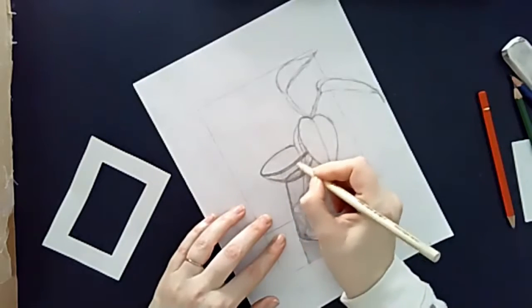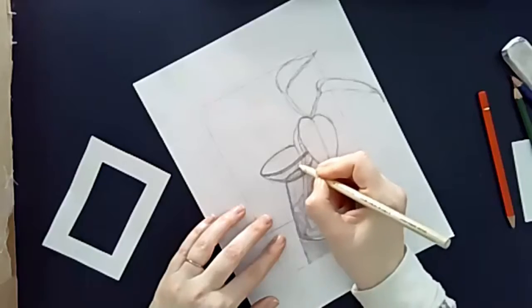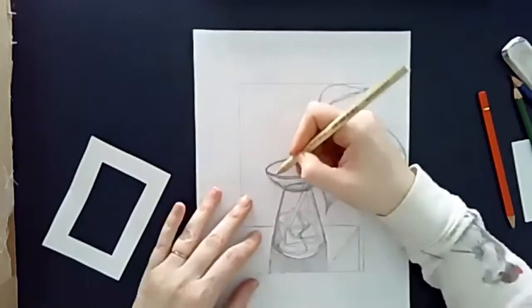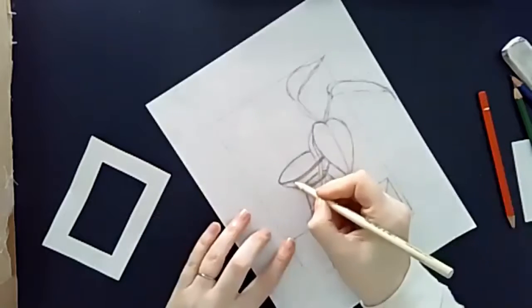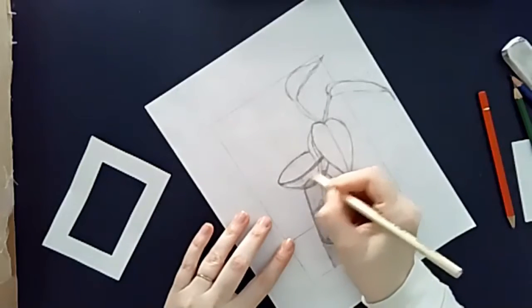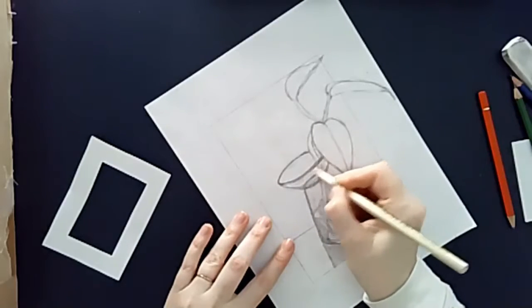I'm going to challenge you to try to make the darker areas even a little darker, because I've mentioned in the past that a lot of drawings, the contrast isn't there.